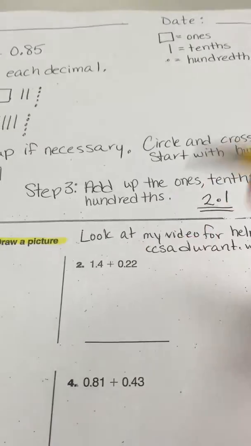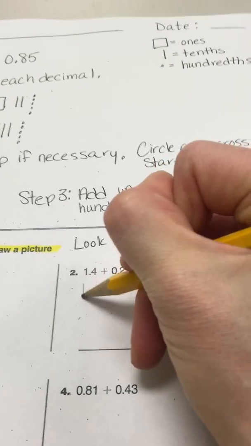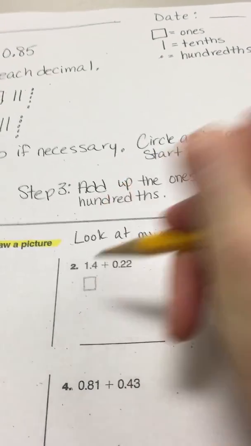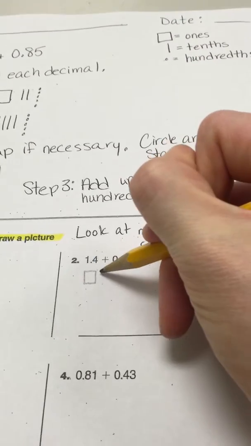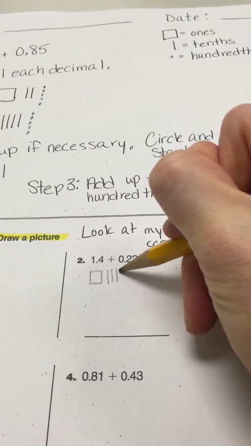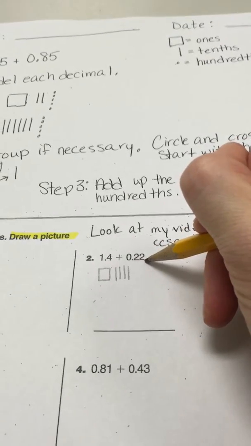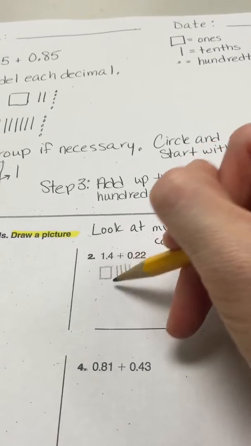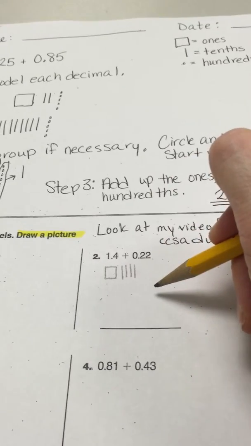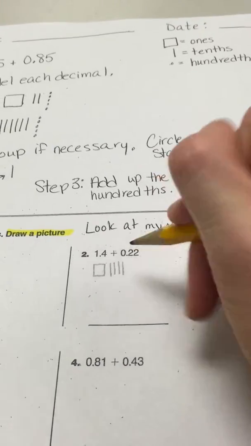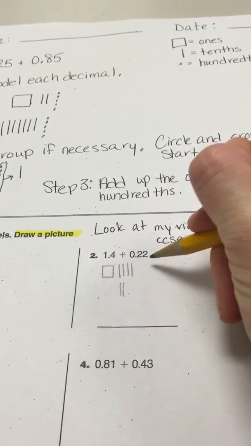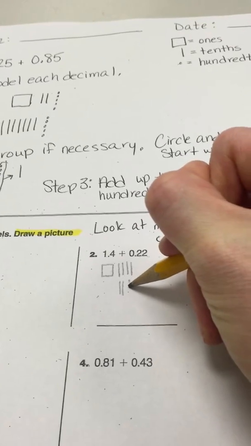Now I'm going to model this one. I've got 1 whole, so I'll draw 1 whole base 10 block. I've got 4 tenths, so I'll draw 1, 2, 3, 4 tenths. Done. Now I'm going to model this decimal. I've got 0 in the ones place, so I will not draw any 1 whole base 10 blocks. I've got 2 tenths, so I'll draw 1, 2 tenths, and 2 hundredths, 1, 2.